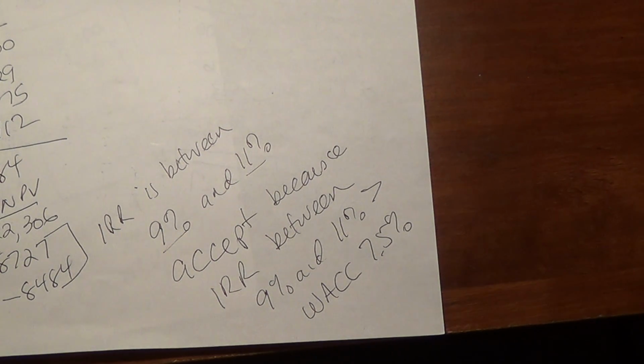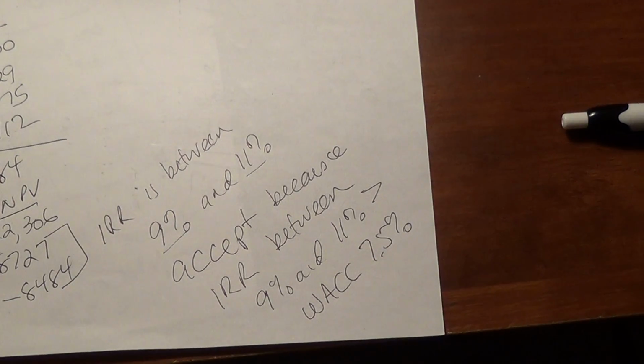And then the project's also acceptable, number 4, because the internal rate of return is between 9 and 11%, which is greater than the cost of capital of 7.5%. So that gets you through the entire problem.